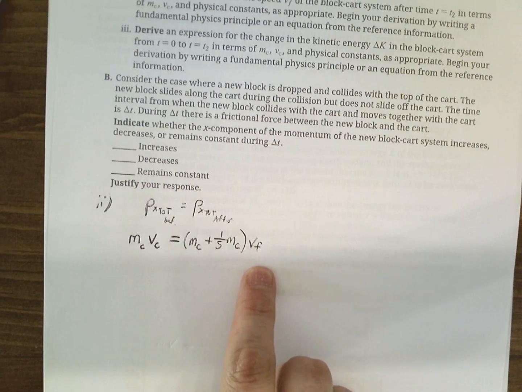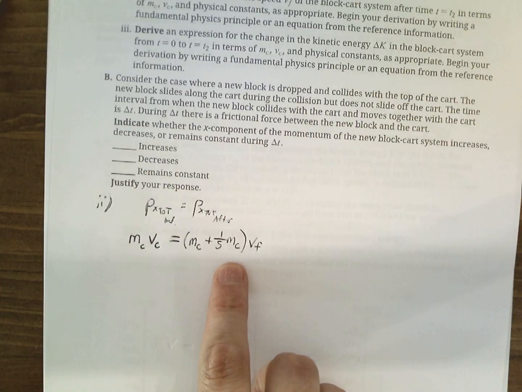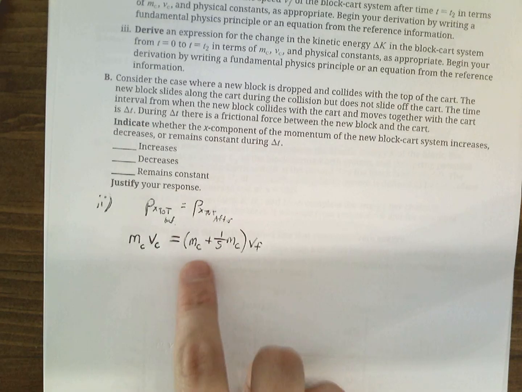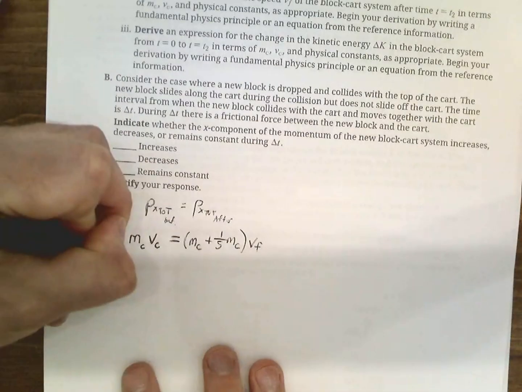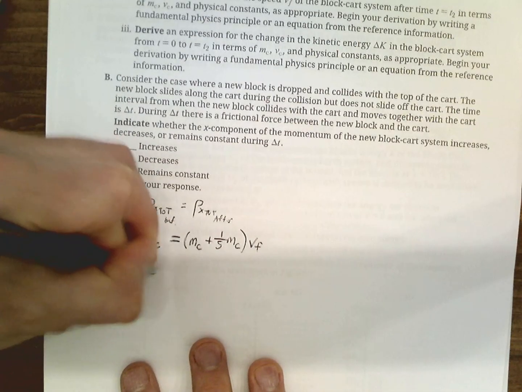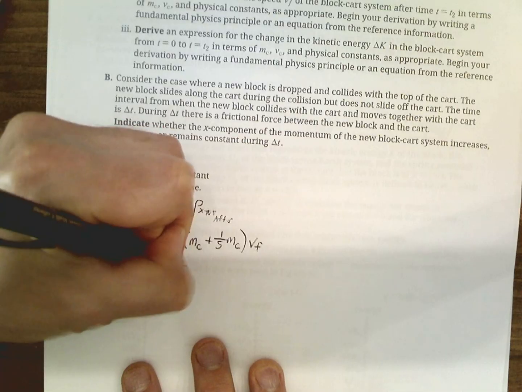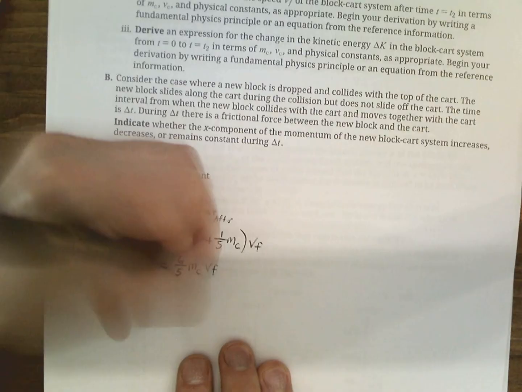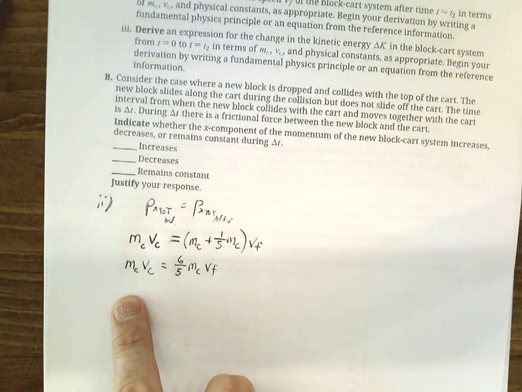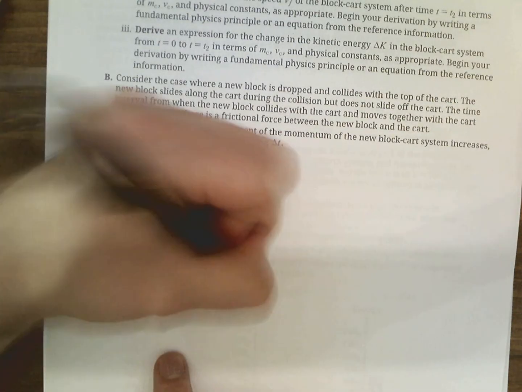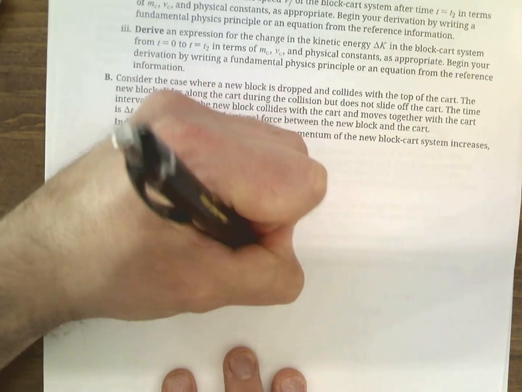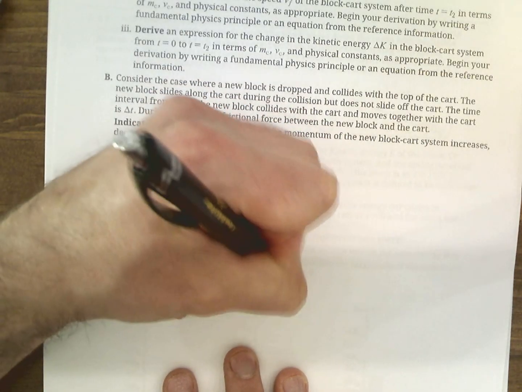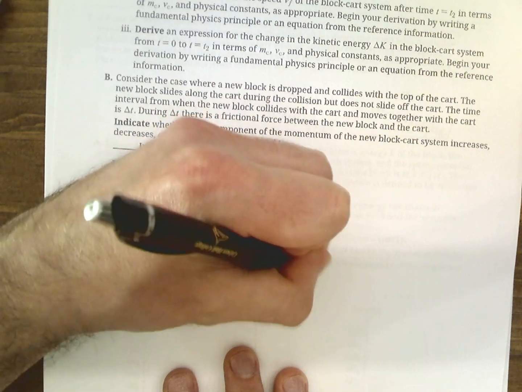All we're going to do is rearrange this to solve for vf. We can add together the two masses here. We have 1/5 mc and 1 mc, which we can call 5/5 mc if we want to be a little fancy. So we get mc vc equals 6/5 mc vf, that's 5 plus 1 over 5. The mc's on both sides of the equation cancel out, and we're left with vf is 5/6 of the original velocity.